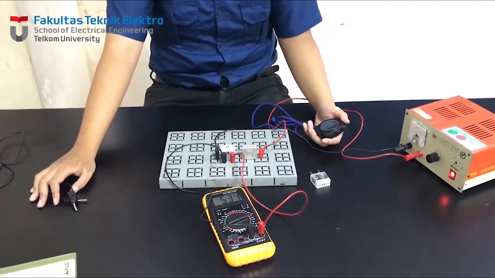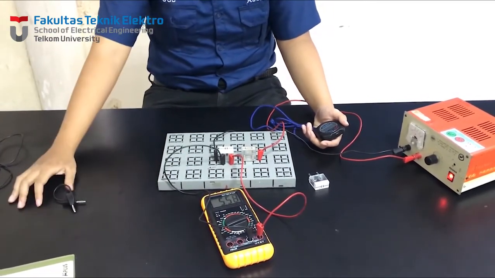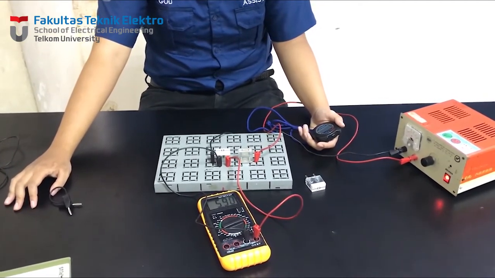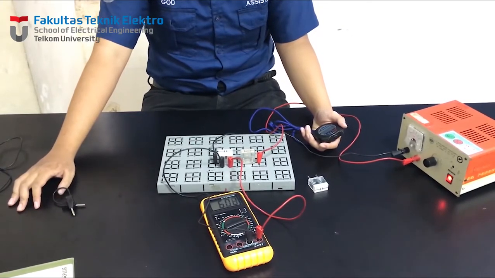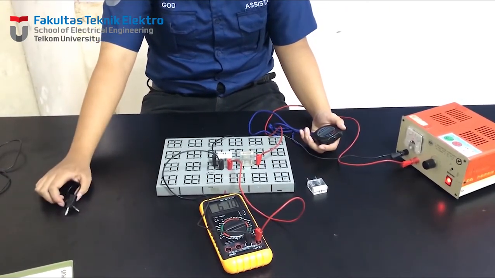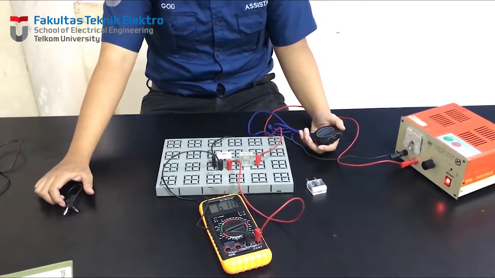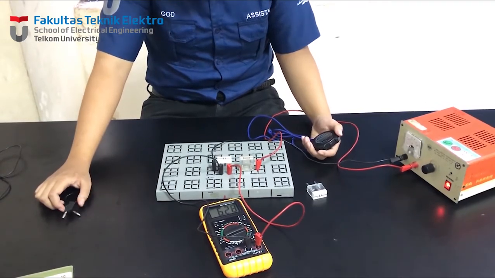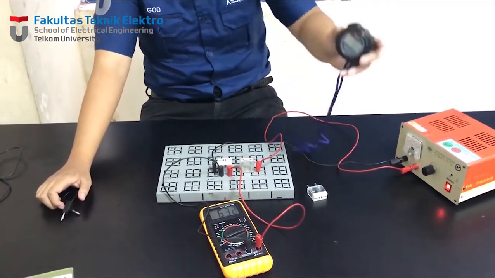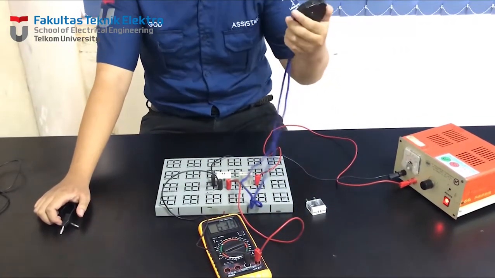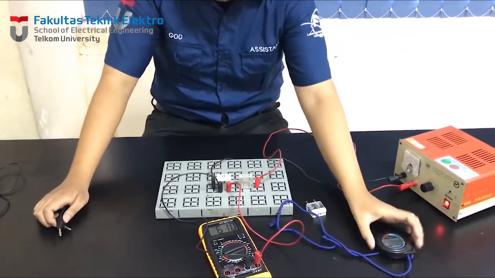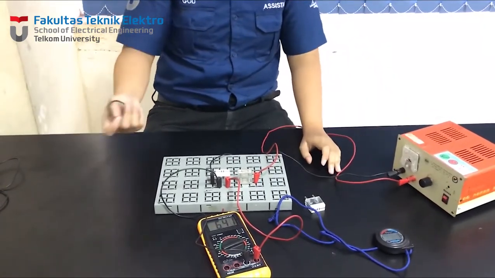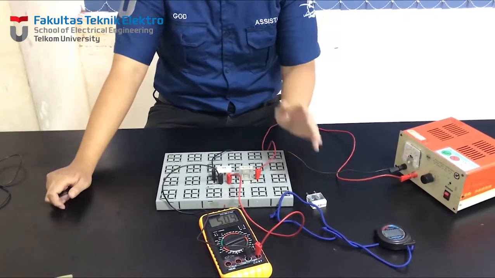On the 20 second we get 5.43 volt. On the 30 second we get 6 volt. On the last 40 second we get 6.28 volt. What a coincidence! I pressed the stopwatch button at 40 seconds without any millisecond. Now we turn it off. Go ahead, you can write the data from now. If you can't hear it, you can rewind the video, okay?